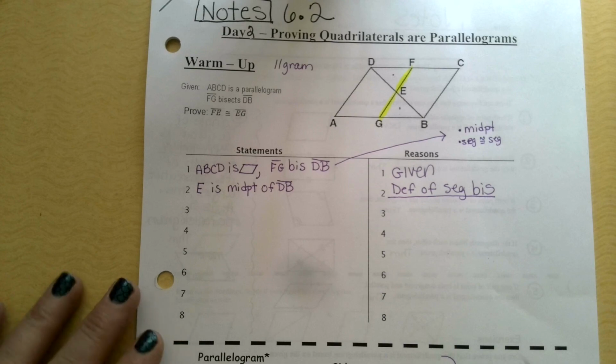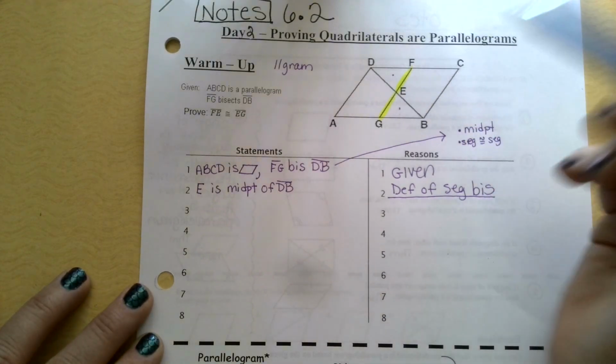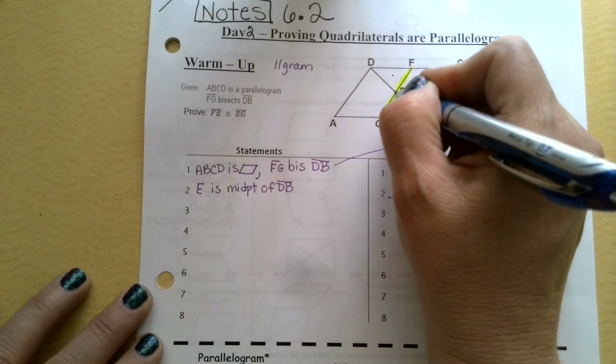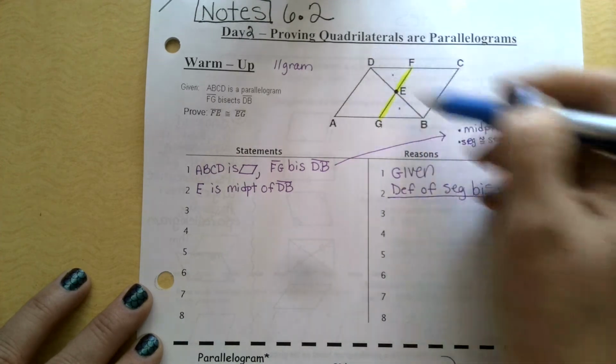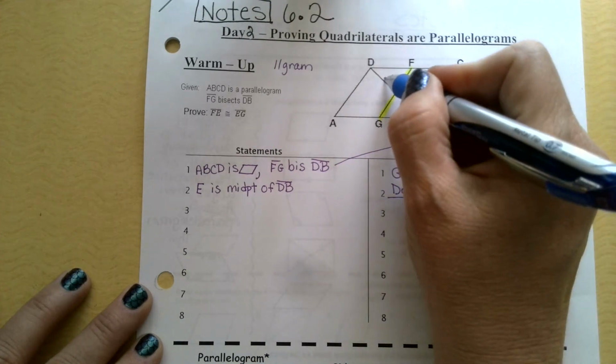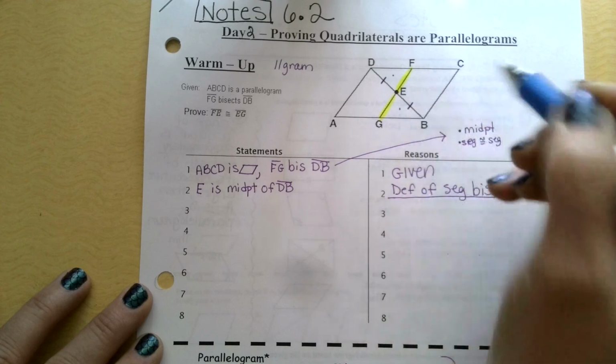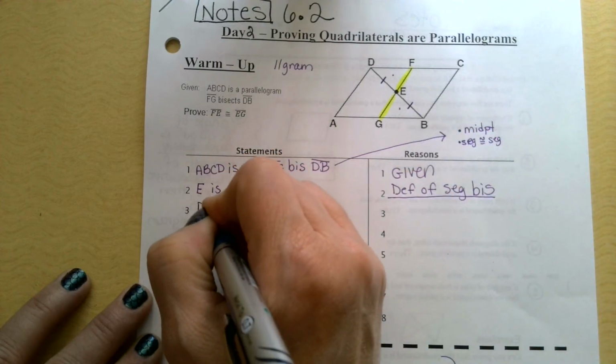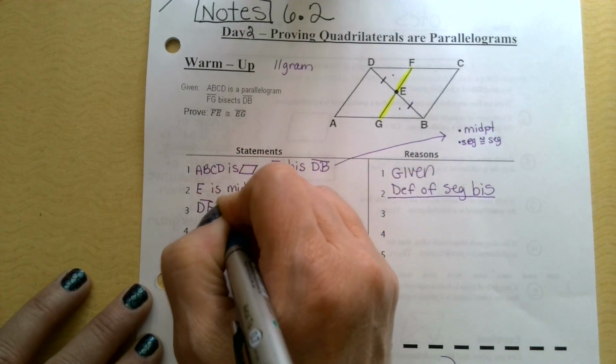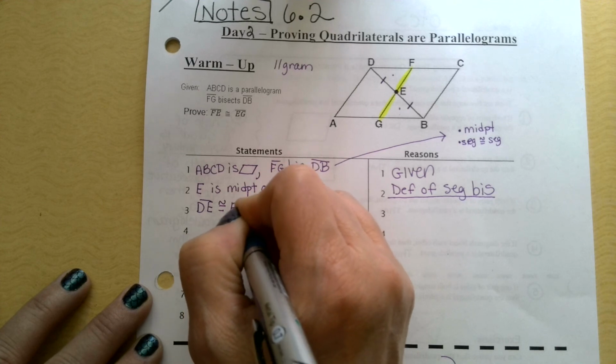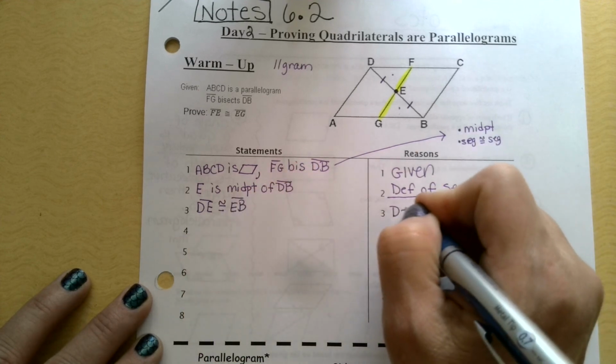Okay, and if we have a midpoint, then we're going to say if E is a midpoint, I like putting a dot right there. E is a midpoint of DB, so then that makes DE congruent to EB. And that is definition.